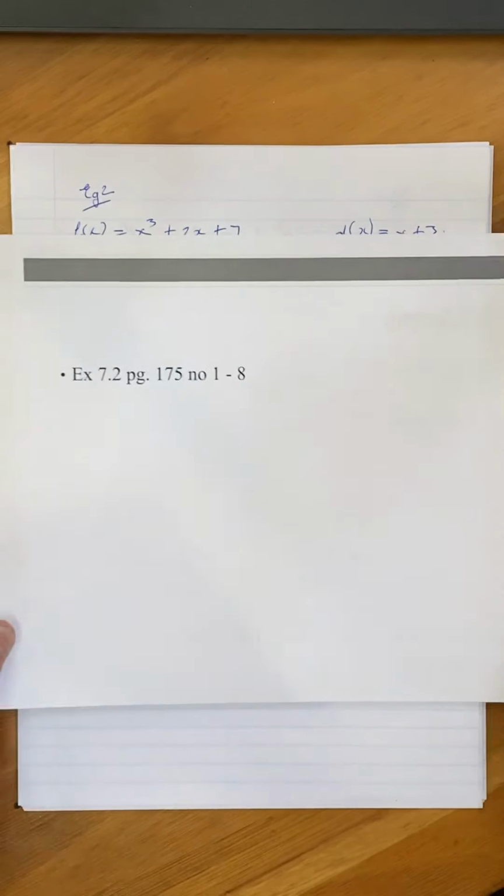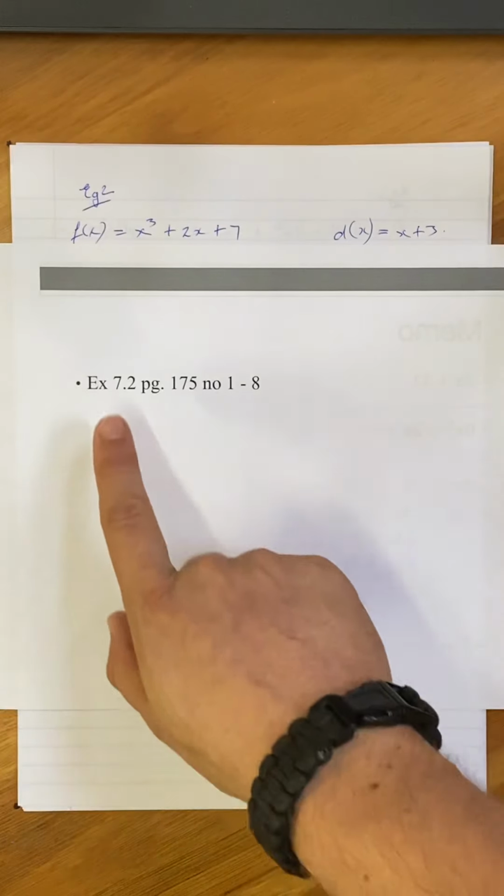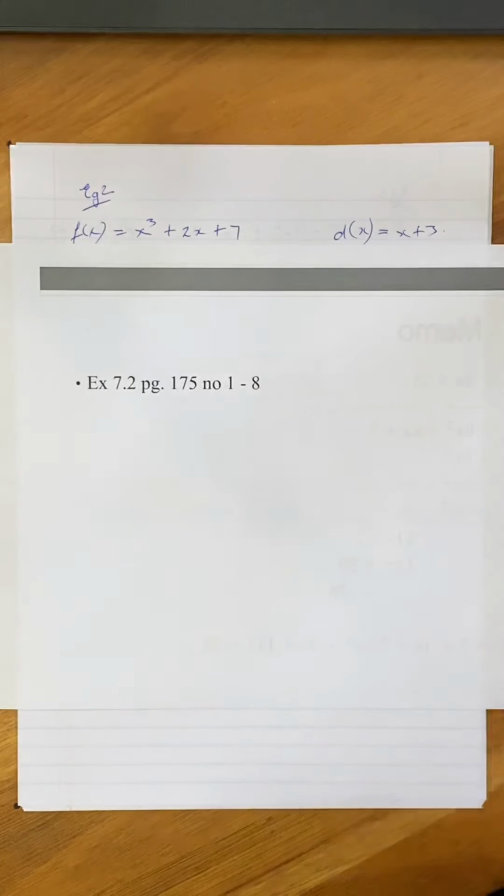Right, grade 12s. What I would like you to do is exercise 7.2 for me, please. Numbers 1 to 8. Thank you.